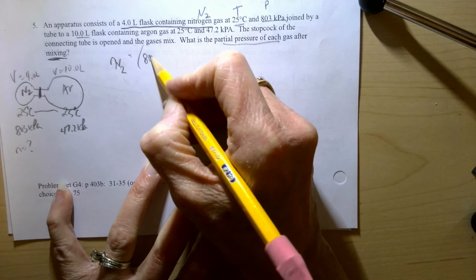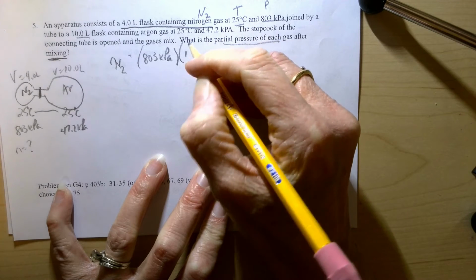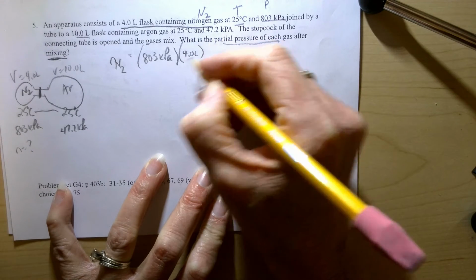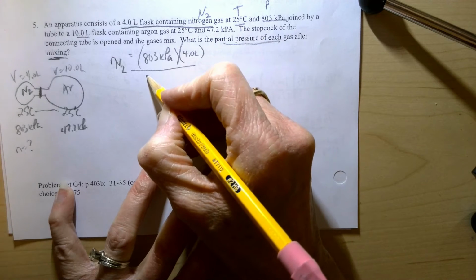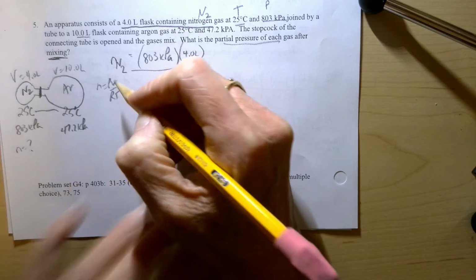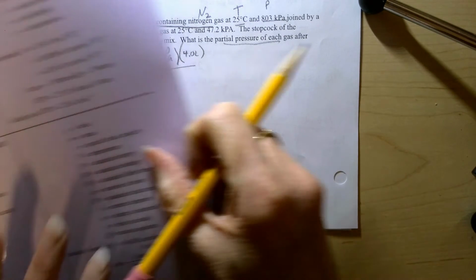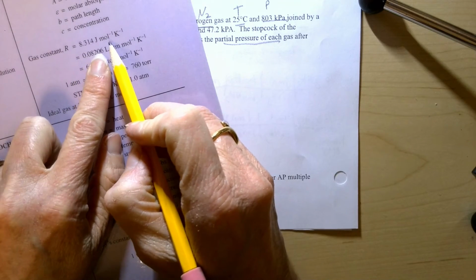Okay. And I'm going to use the 803 kPa times 4.0 liters over, now I'm doing n equals PV over RT. For this R, I want to use 8.314 joules per mole Kelvin.